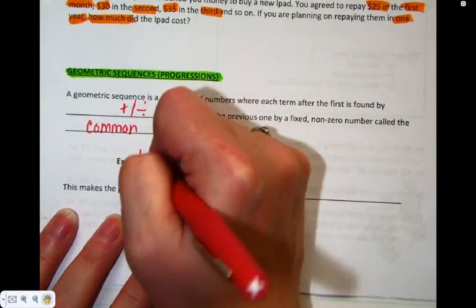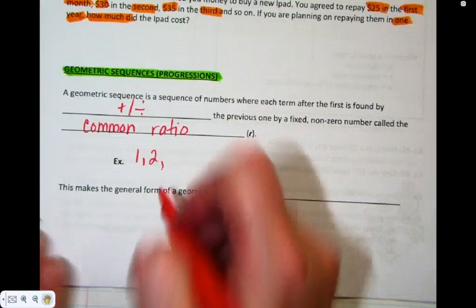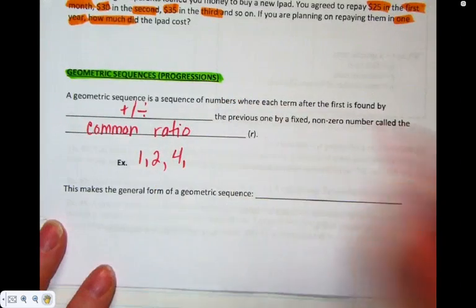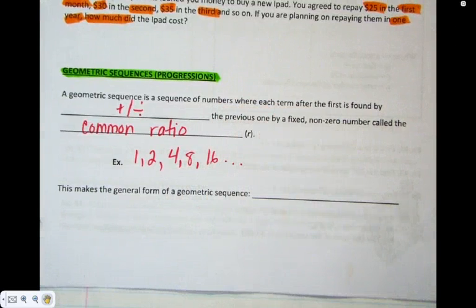Example: 1, 2, ... Now, up till 30 seconds ago, we would have put 3, then 4, then 5, because that was arithmetic. Now we need to think geometric. 1 times 2 gives us 2. So the next number times 2 would be? Times 2 would be? Dot, dot, dot. 32, 64, and so on.